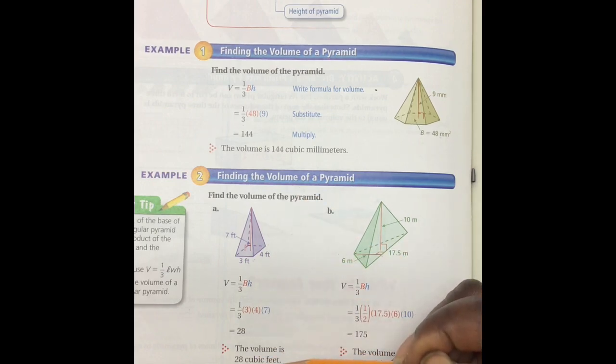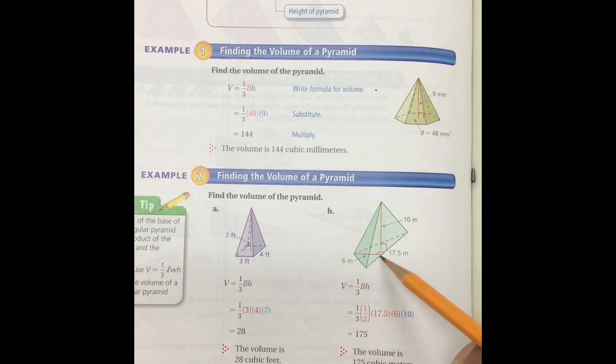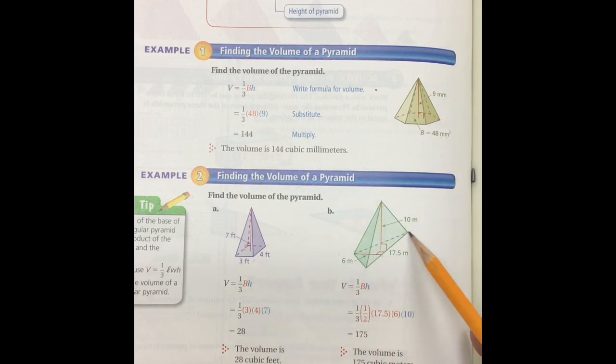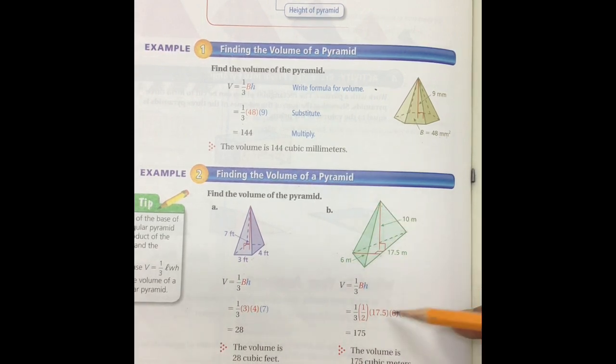Now, let's look over here. Here we see that we have a triangle for a base, so it's a triangular pyramid. It's different, because when the base is a triangle, the area formula is 1/2 times the base times the height.